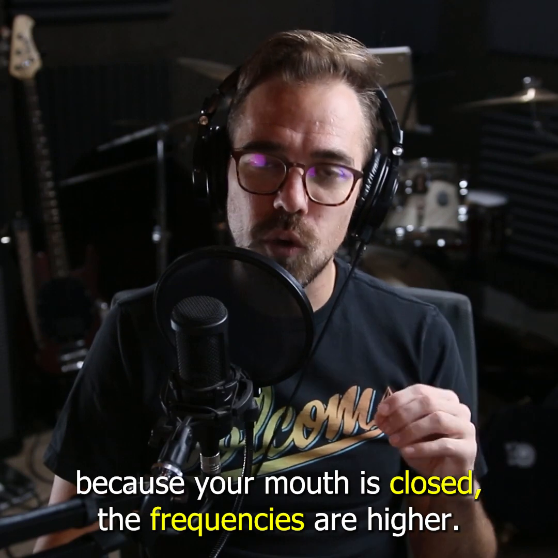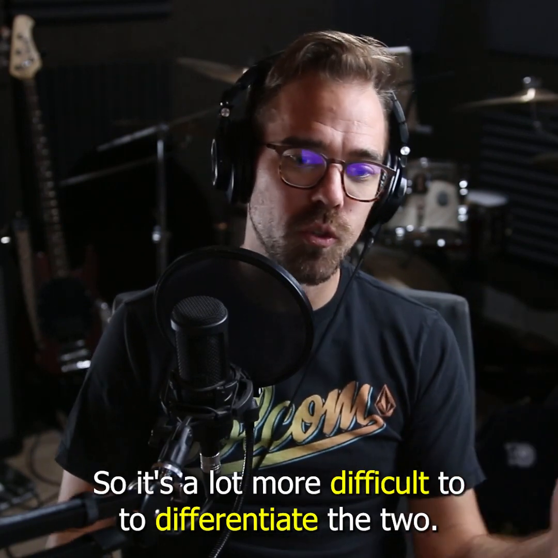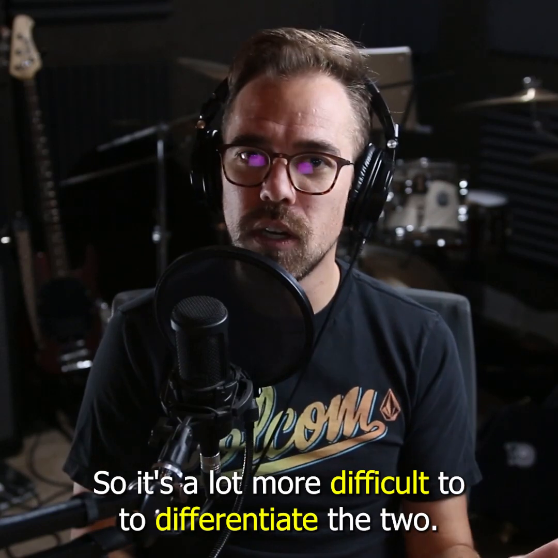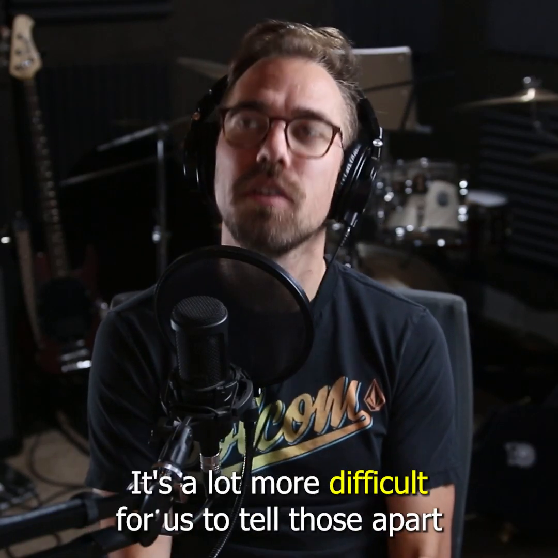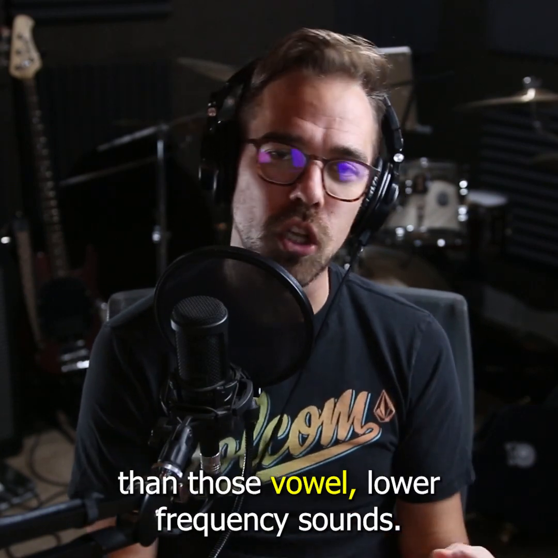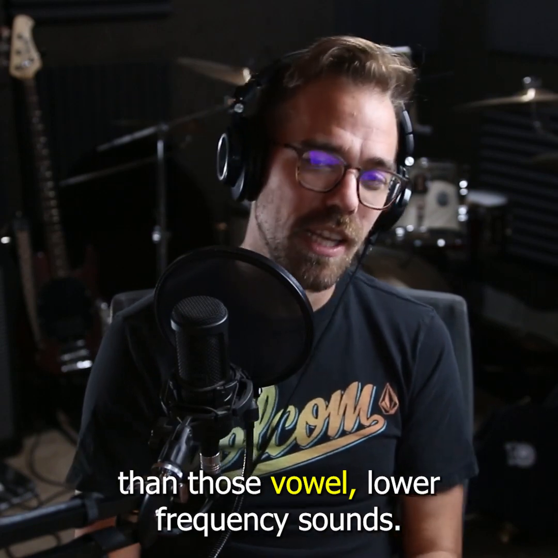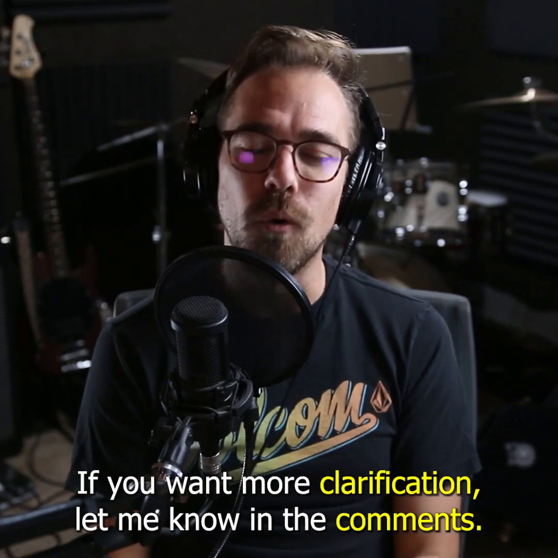Because your mouth is closed, the frequencies are higher, so it's a lot more difficult to differentiate the two. If you fade them together, it's a lot more difficult for us to tell those apart than those lower frequency vowel sounds. So hopefully that makes sense. If you want more clarification, let me know in the comments.